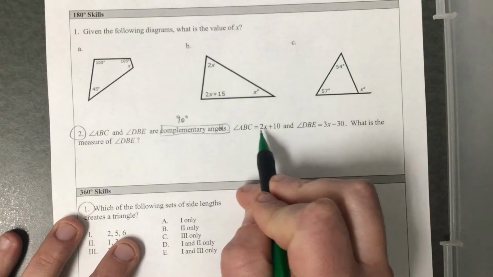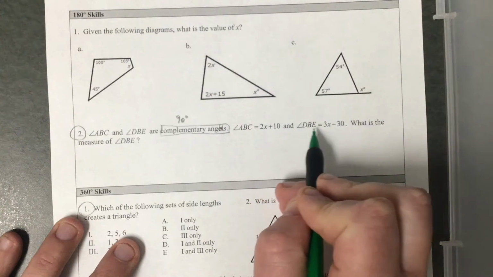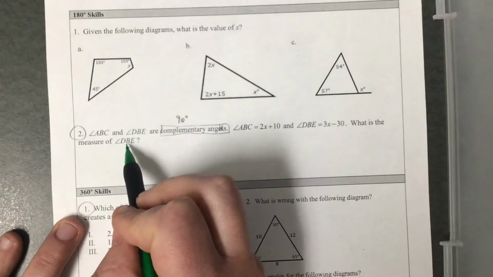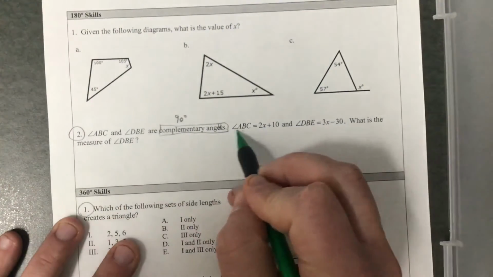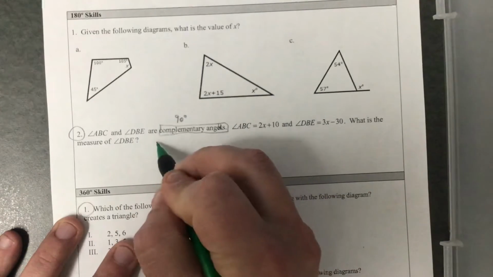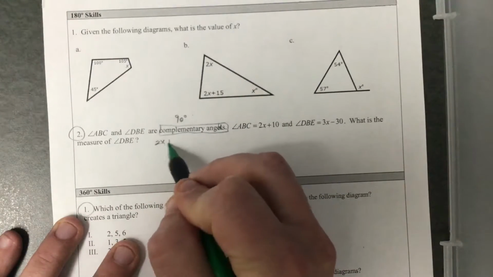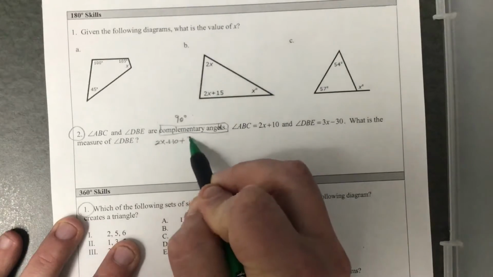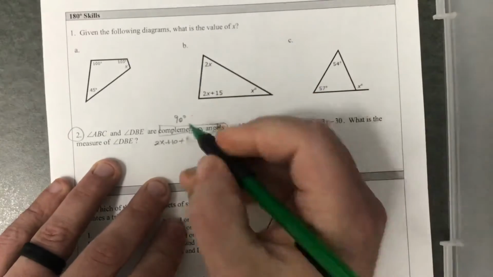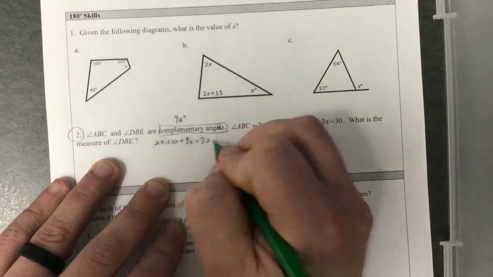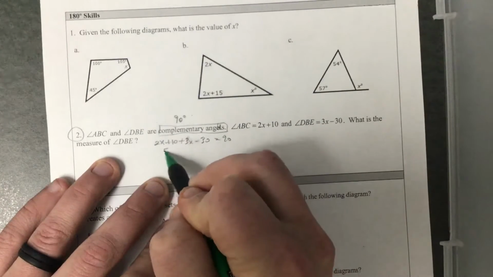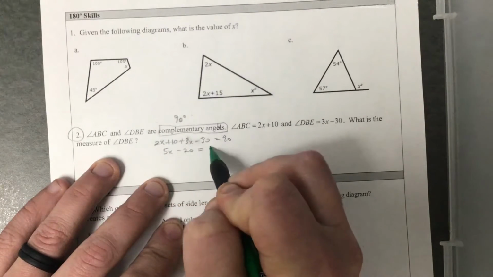All right, angle ABC is 2x plus 10, and DBE is 3x minus 30. What is the measure of DBE? So it says that these are complementary angles. That means these add to 90. So let's write an equation such that they add to 90. So I'd have 2x plus 10 plus 3x minus 30 is equal to 90. Like terms here, I got 5x minus 20 equals 90.